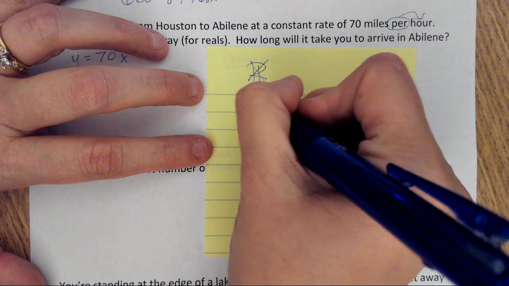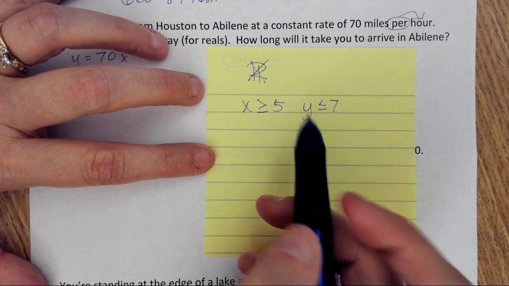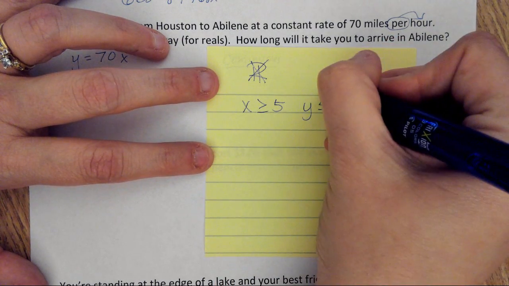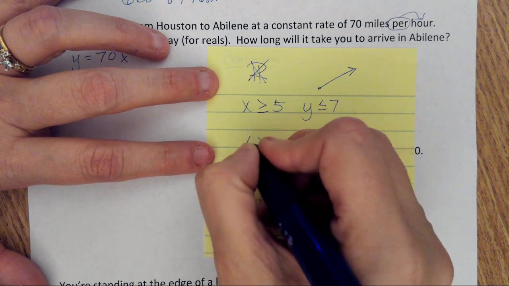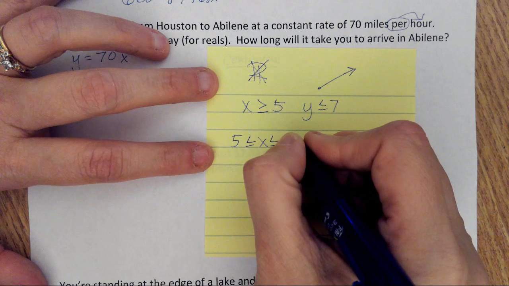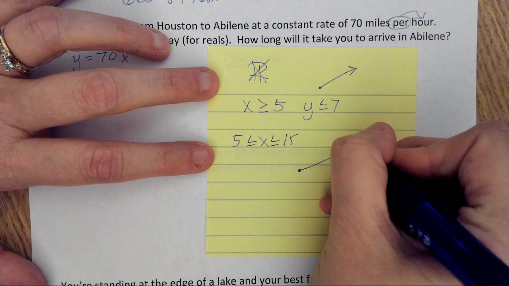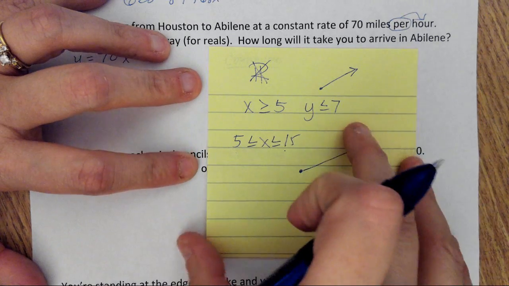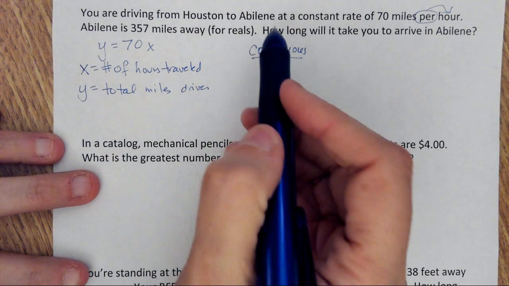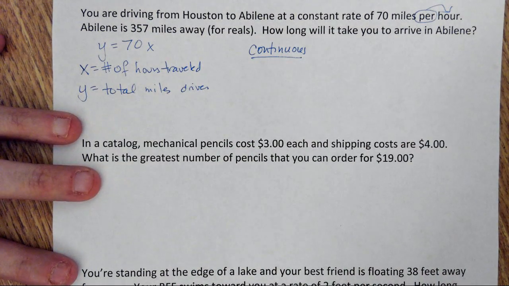We may see like x is greater than or equal to 5, or y is less than or equal to 7, or something like that, an inequality. And that's what we see when we have a value that looks like that. Now, we might also see one of those between statements, like x is between 5 and 15. And that's what we see when we have a starting point and an ending point. Which one do you think we have here? I think we have a starting and an ending point. I agree, because I'm starting in Houston, I'm ending in Abilene. So that means the miles I drive are going to be between, and the time I drive is going to be between Houston and Abilene.